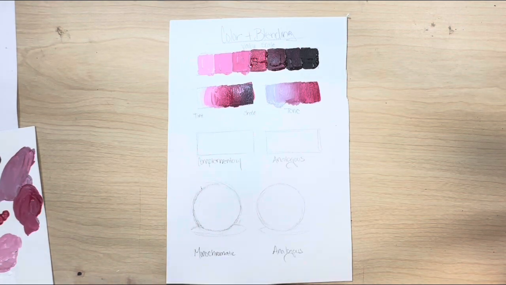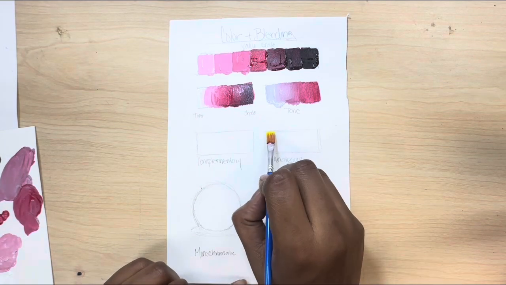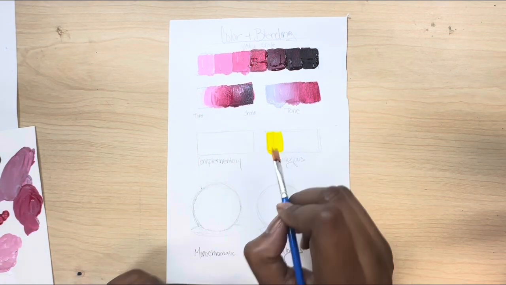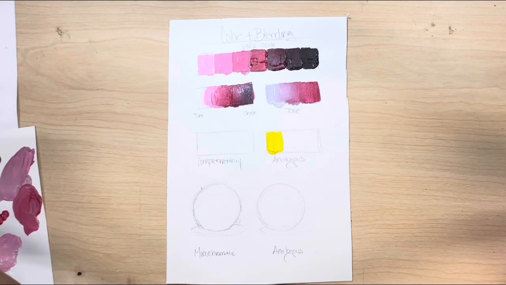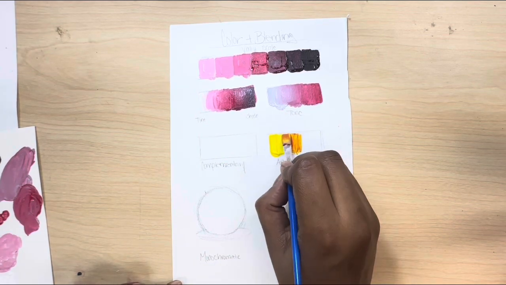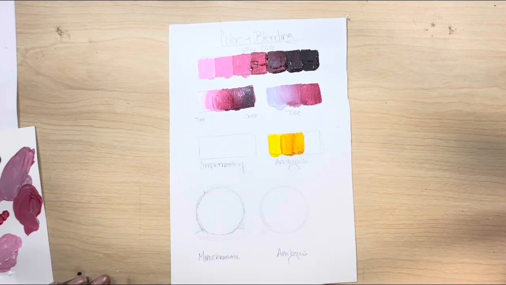This next section is painting analogous colors. Analogous colors or color schemes are 3 to 4 colors that are next to each other on the color wheel. So I'm starting with yellow. I'll mix to make a yellow orange, a pure orange, a red orange, and I'll end with red.